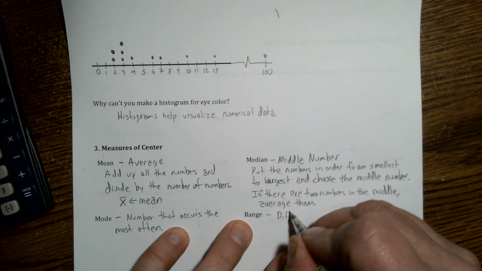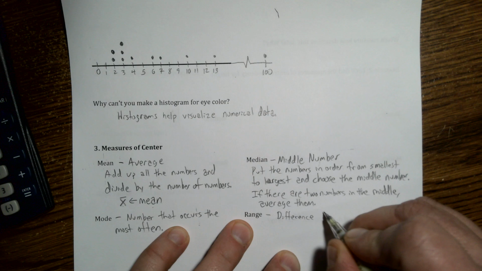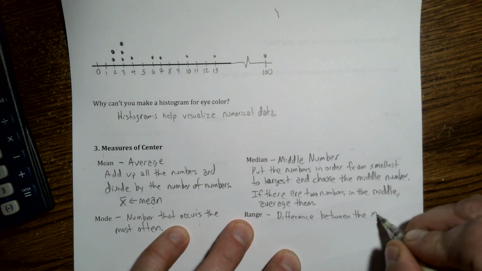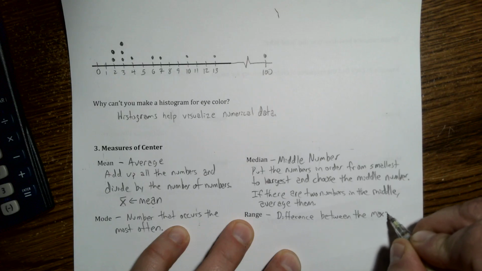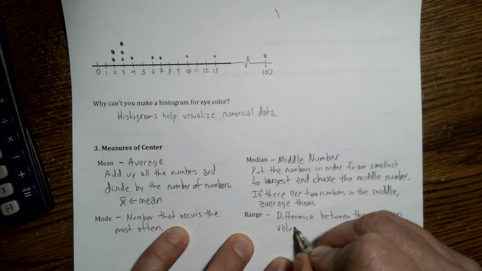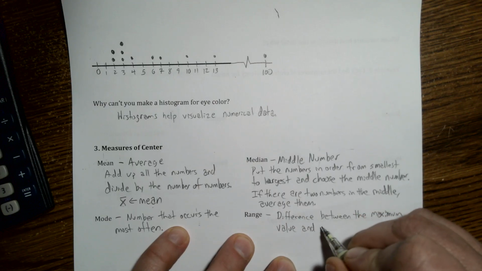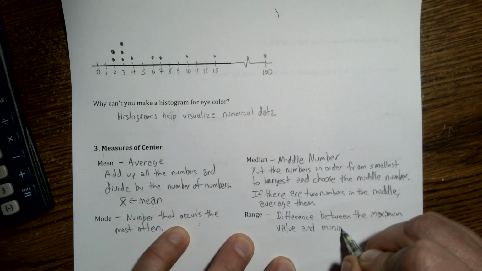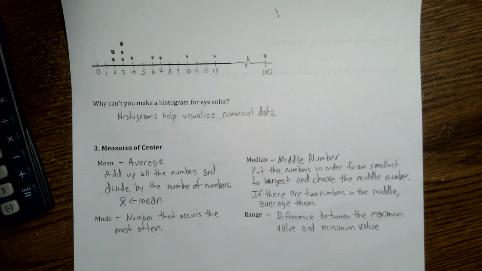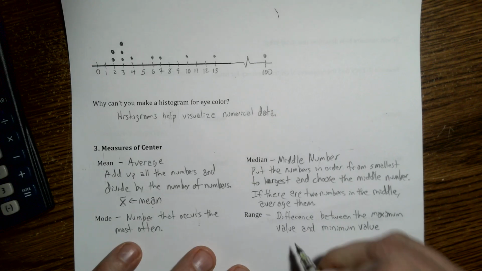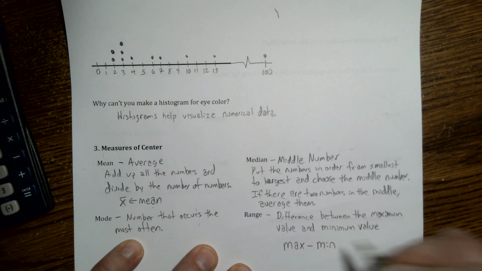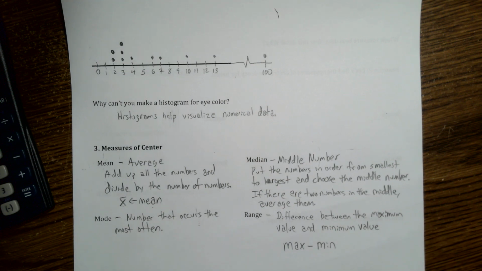So it is the difference between the maximum value and the minimum value. And then we would just do max minus min. Those are usually abbreviations we use for that.